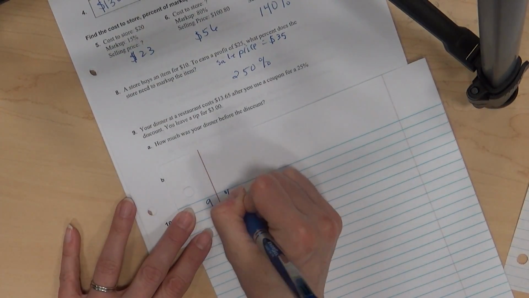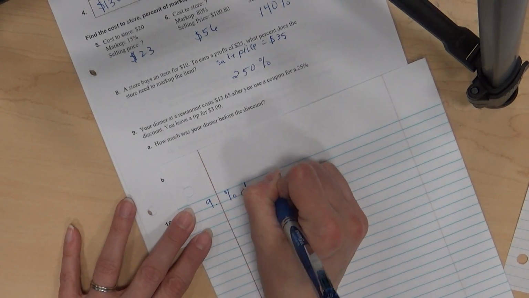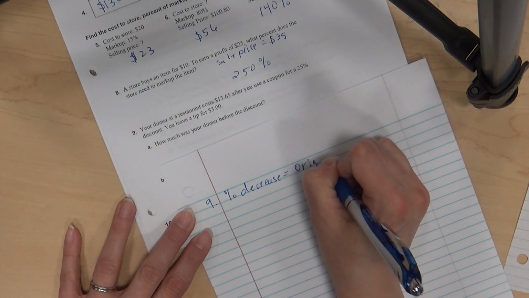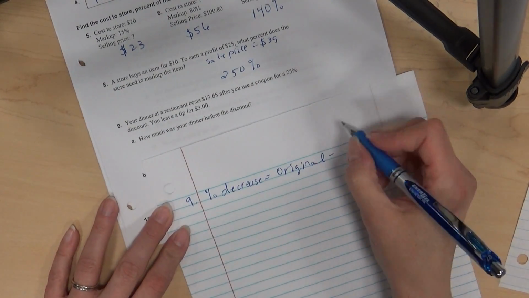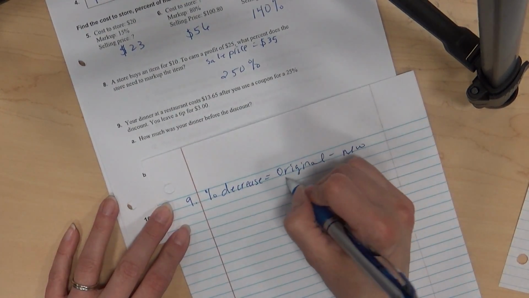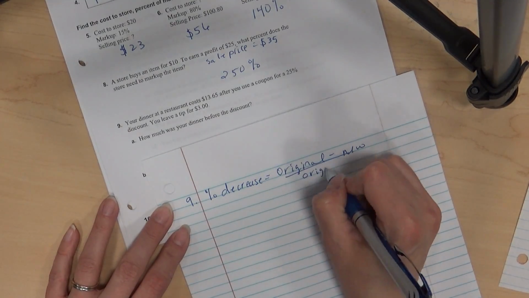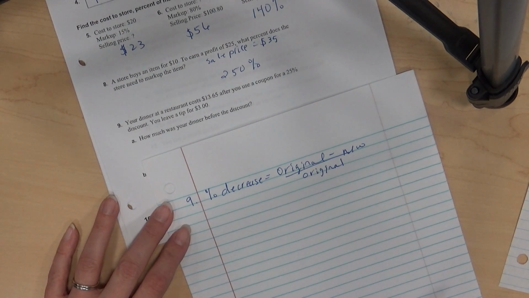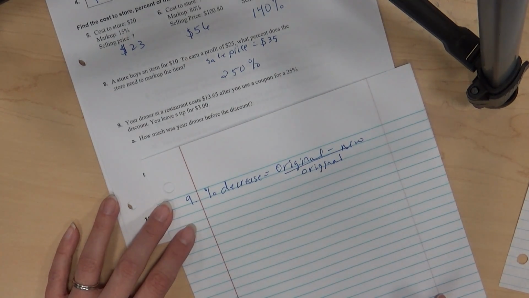So percent decrease starts with the original, because that's going to be the bigger one, and it subtracts the new. And it always divides by the original. So what is the percent decrease?